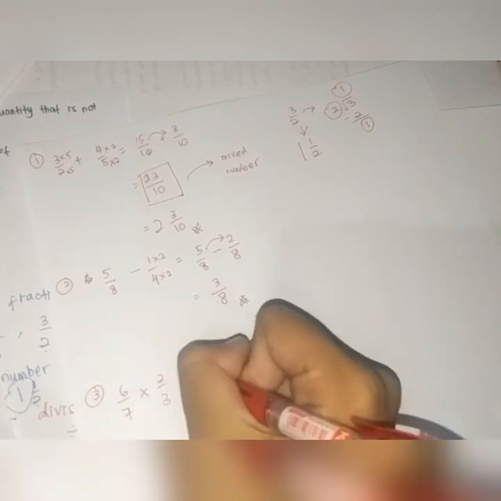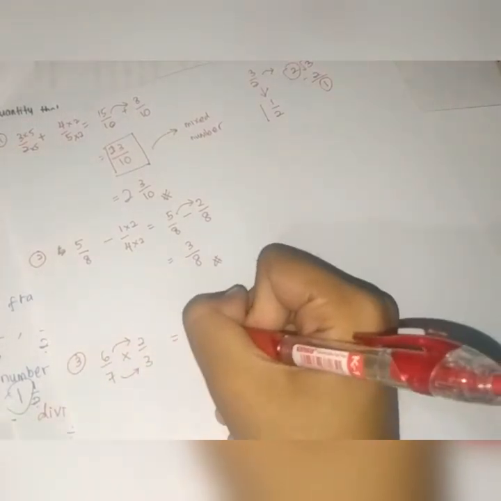The third one is multiplication. For example, 6 over 7 times with 2 over 3. In multiplication, when we want to solve this problem, we just times numerator with numerator and denominator with denominator. That's why 6 times with 2 will become 12. 7 times with 3 will become 21.